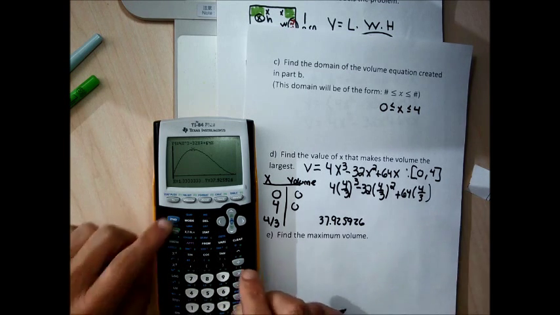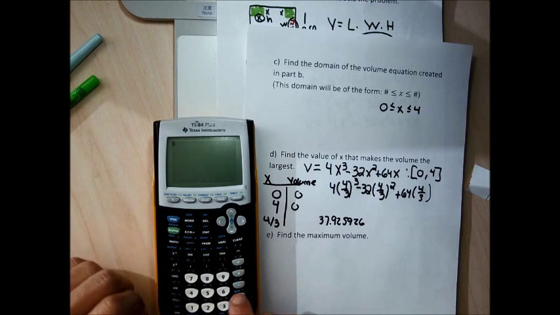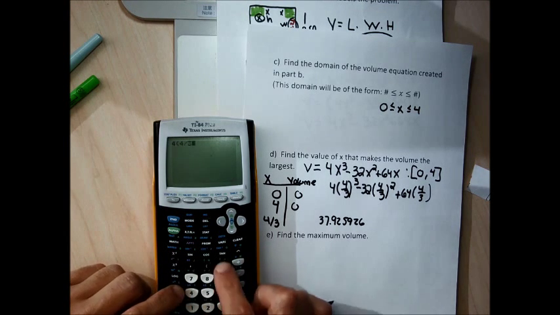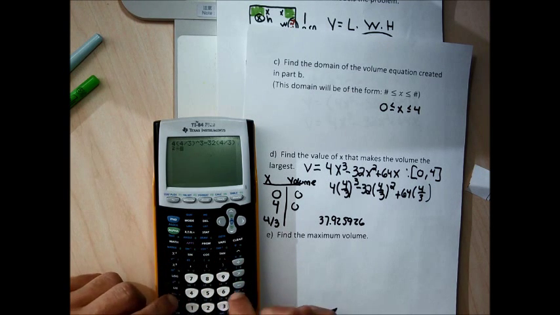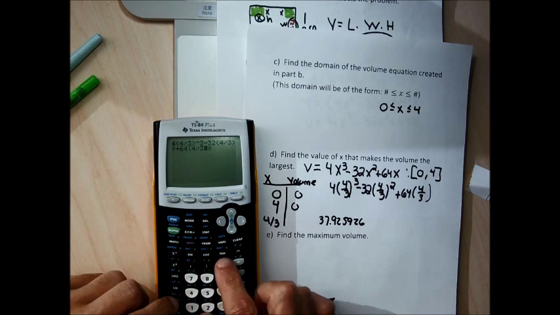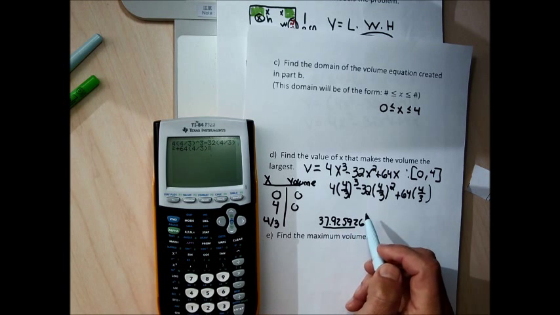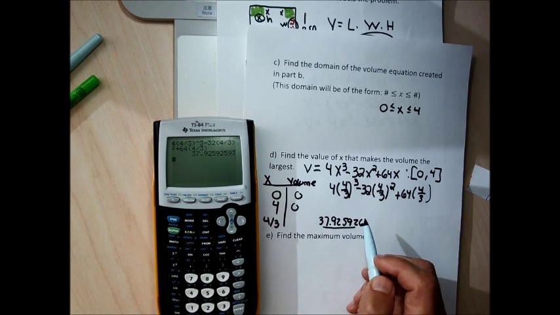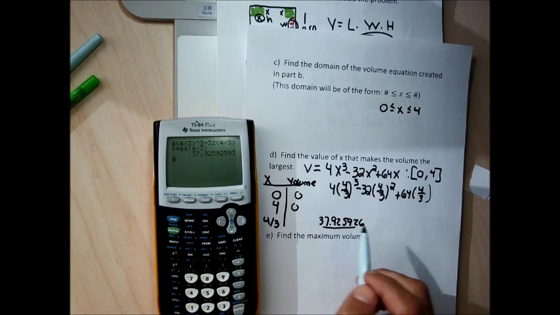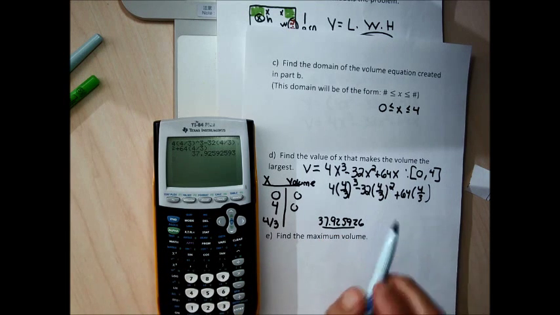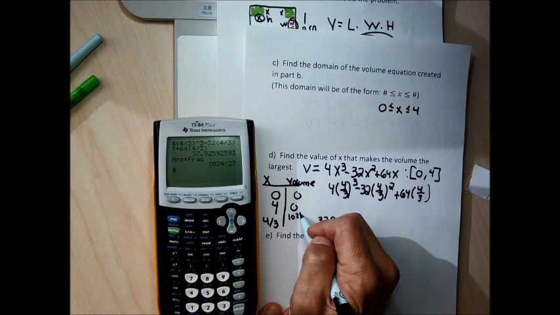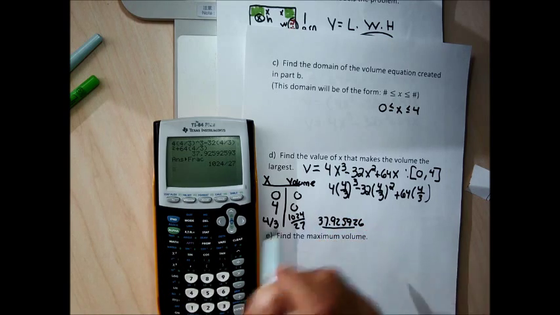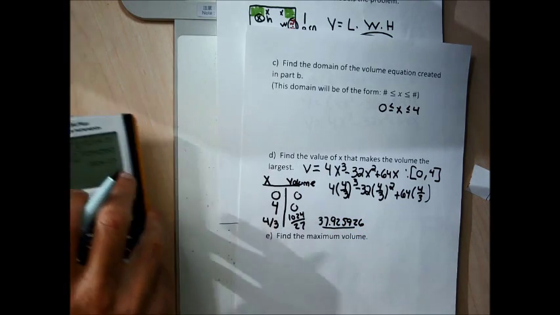So back to my main screen, and I'm going to go 4 times parentheses 4 divided by 3 up arrow cubed minus 32 parentheses 4 divided by 3 squared plus 64 times 4 divided by 3. And I better get this number exactly, which I did. Actually get even more exact. I get more decimals, but it's exactly that to that many decimals. Math, enter it, and I get a better number for my y column. I don't want decimals in my y column if I can't help it for this problem.